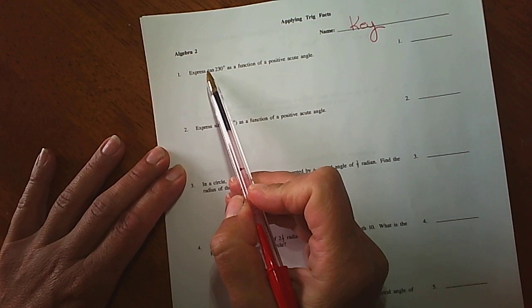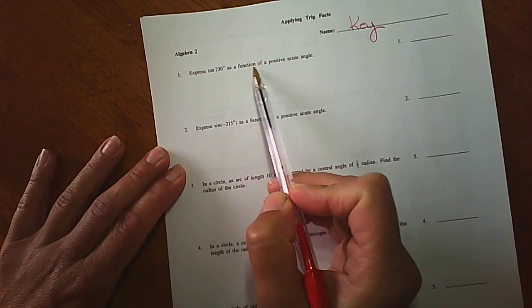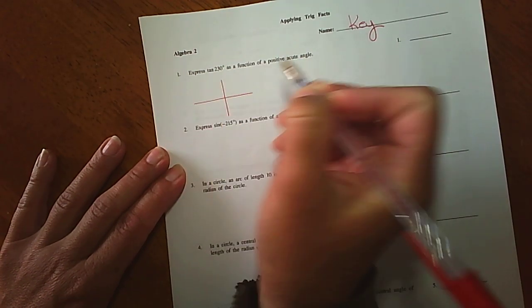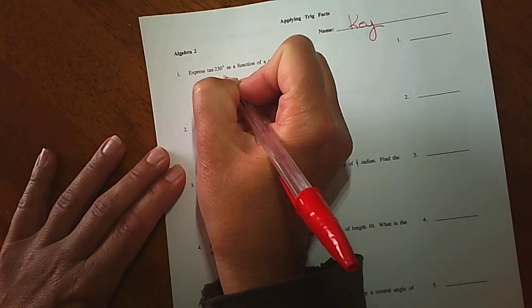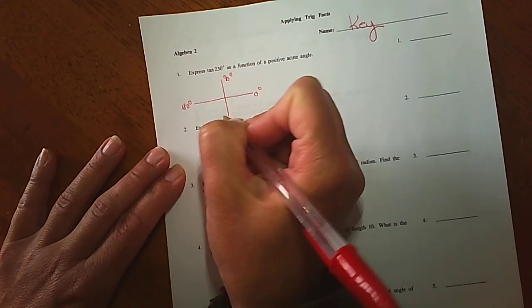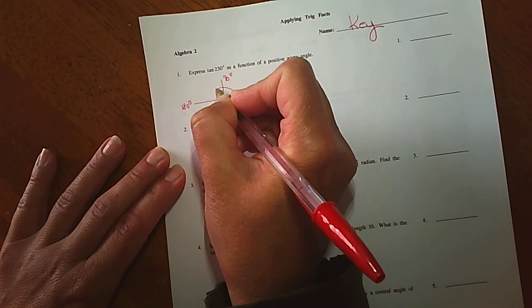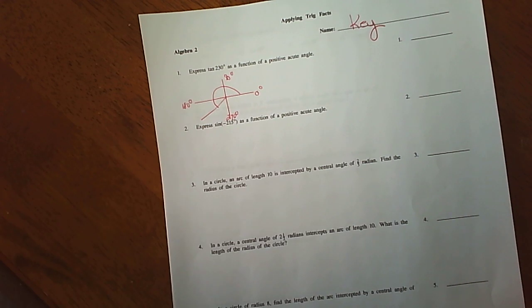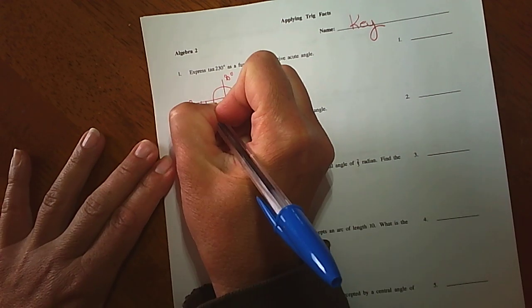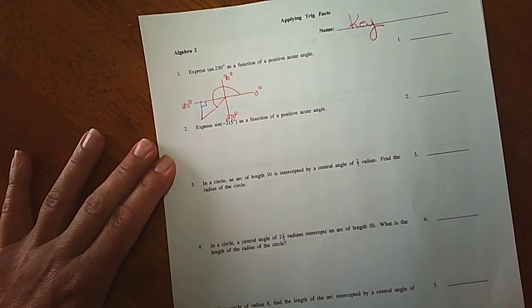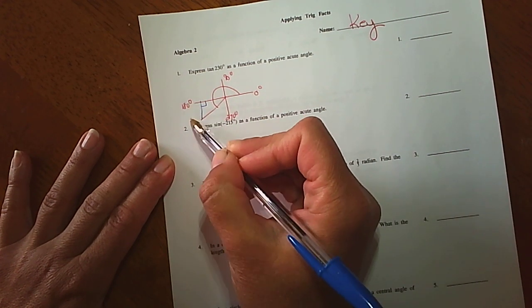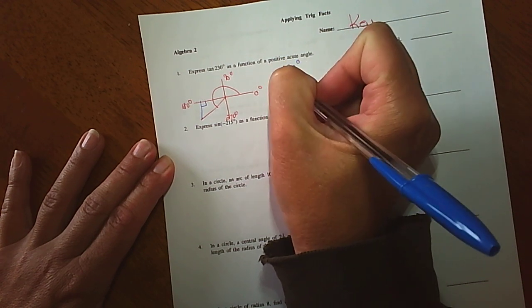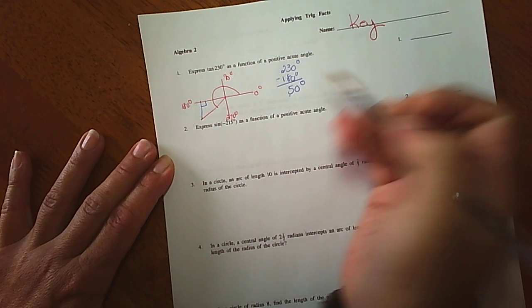First one says express tan 230 degrees as a function of a positive acute angle. So the first thing we're going to do is graph 230 degrees. So 0, 90, 180, this is 270. So 230, let's say, brings me to here. Then we have to draw in our right triangle, and the right angle hits the x-axis. You notice 230 puts me over here on the 180 side, so I'm going to do 230 minus 180, and I get 50 degrees. So that's the angle I'm going to use.